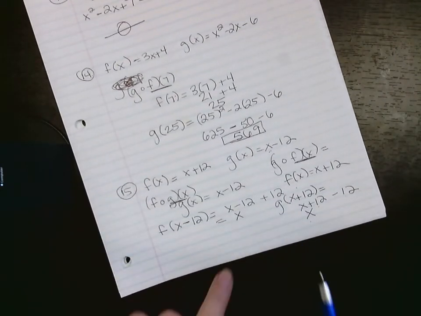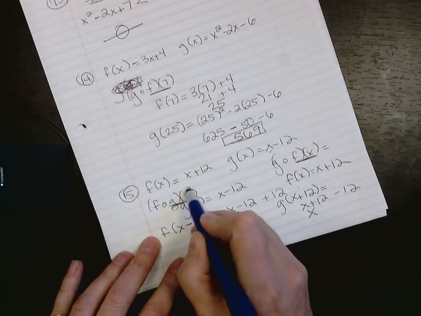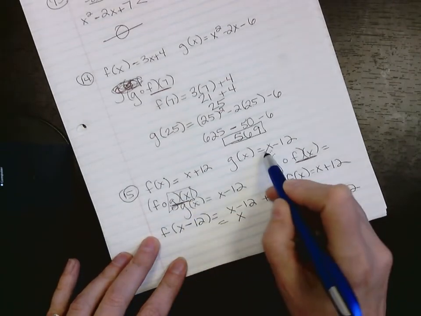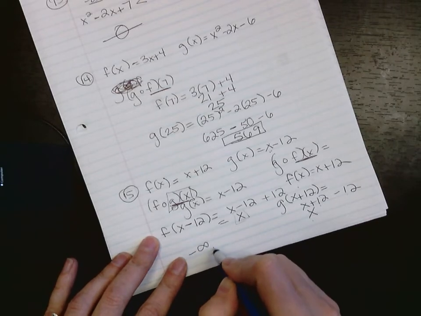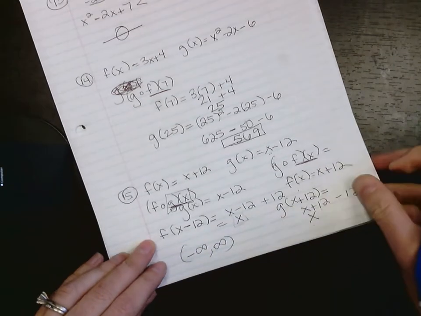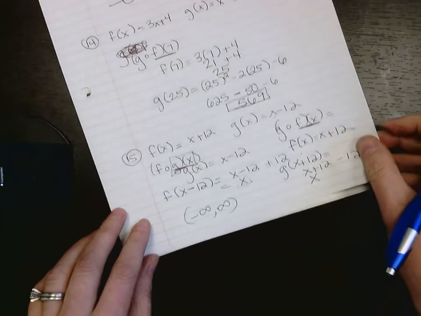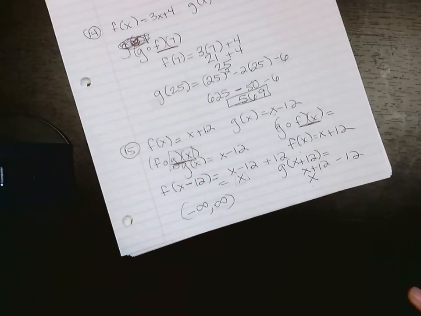So the domain, remember, you look for any restrictions here, nothing. So no restrictions on either of those. So the domain of both of them would be negative infinity to positive infinity.